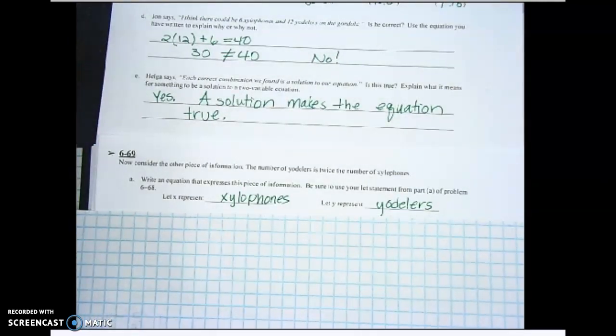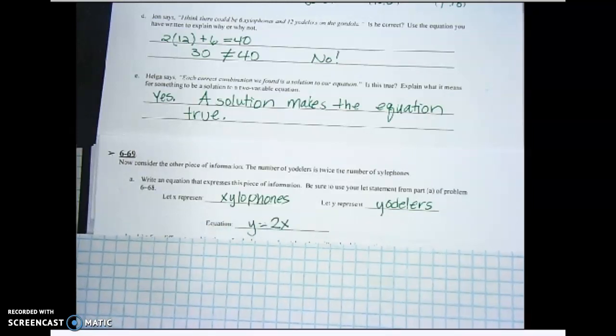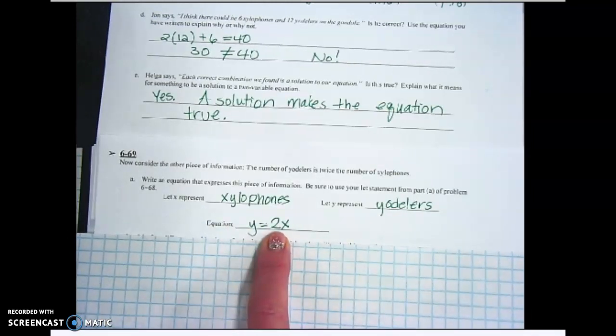All right. Question 69. We're still on the xylophones and yodelers. It says, now consider the other piece of information that was given in the original problem. The number of yodelers is twice the number of xylophones. Twice. How do you say twice in a math sentence? 2x, right? So we're going to still keep our x as xylophones and our y as yodelers. Okay. But now our equation is going to be y equals 2x.